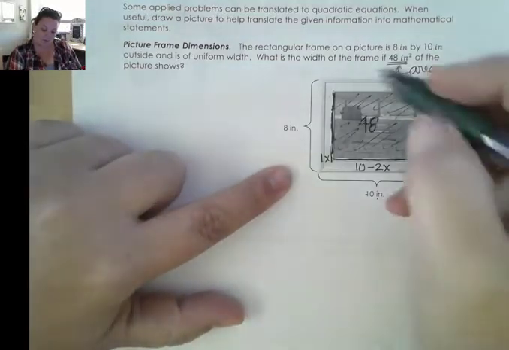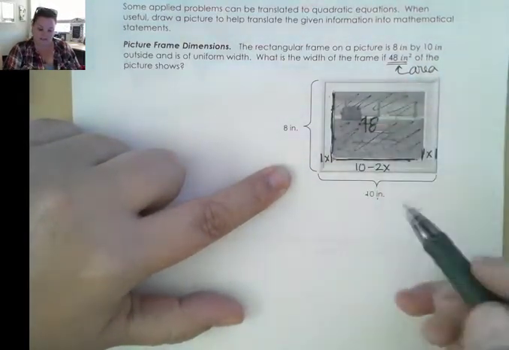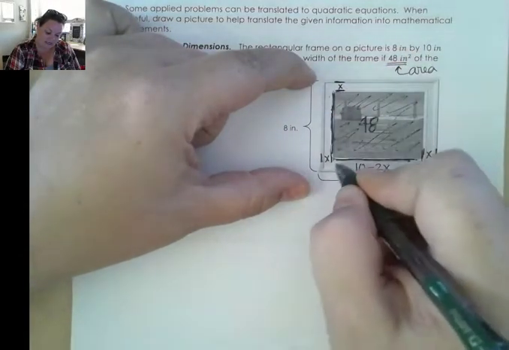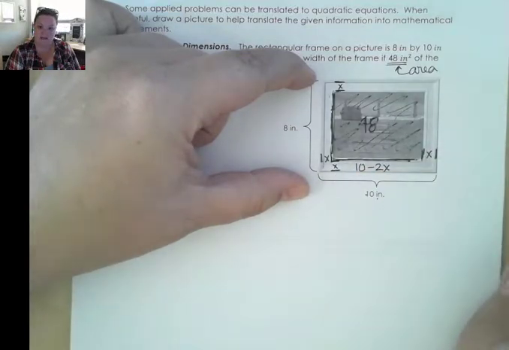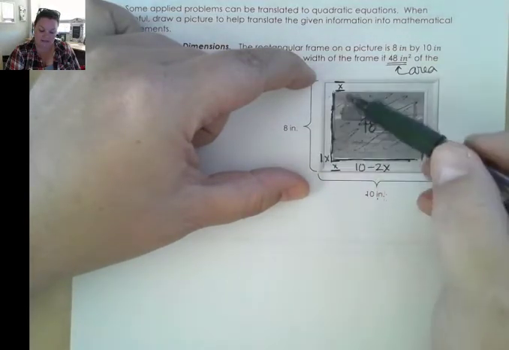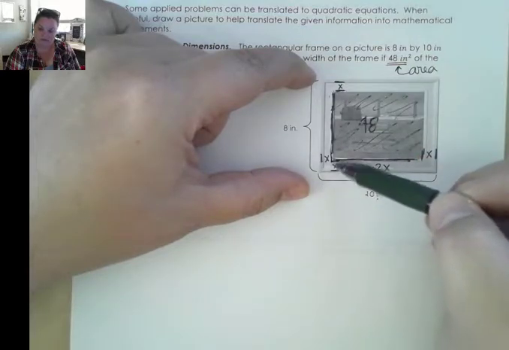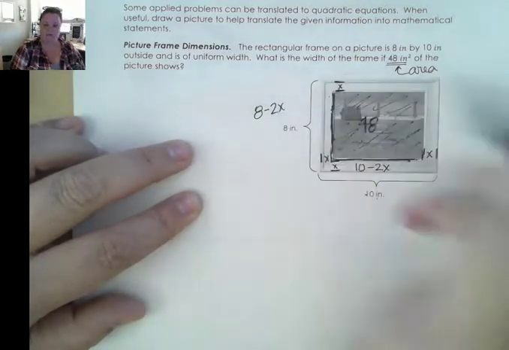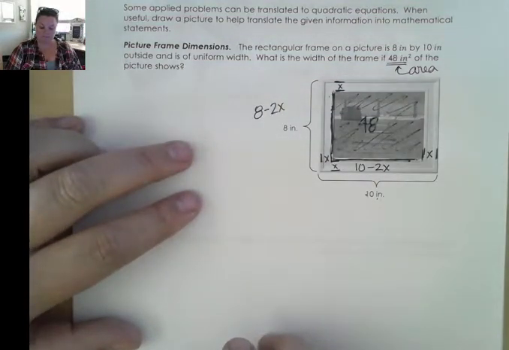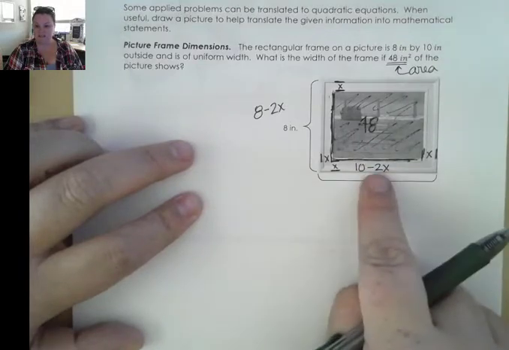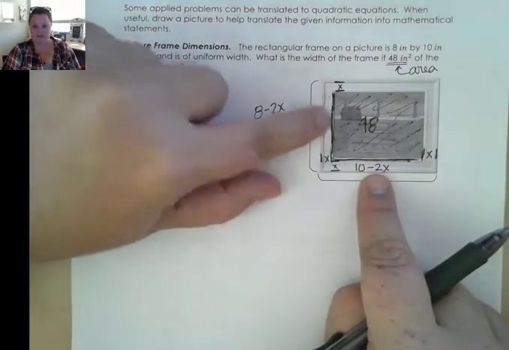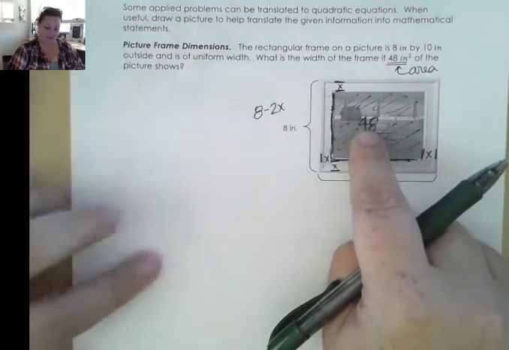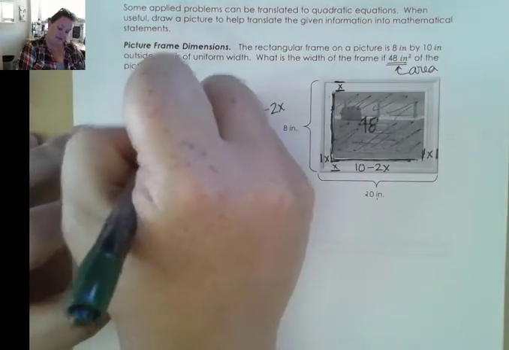Okay? And then I want to do the same thing on this side, right? If this whole length is 8, and I want to take off the frame distance, which again is x, and the frame distance here, which is x, then I would take the whole distance 8 and subtract off this x and subtract off this x, so that I know that this end would end up being 8 minus 2x, right? So we have the length of this side, which is 10 minus 2x. We have the length of this side of the picture, which is 8 minus 2x, and we know that the area is 48. So remember, area is equal to length times width.